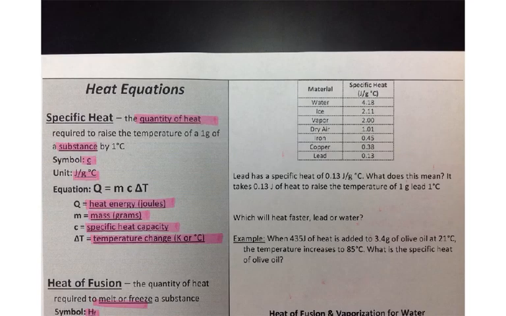So next up we have our heat equations, and these are going to be the important calculations that we are going to use throughout the unit. First off, we have specific heat. Its symbol is C, and basically this is the quantity of heat required to raise the temperature of 1 gram of a substance by 1 degree Celsius. Again, a very important definition that you need to make sure you know.